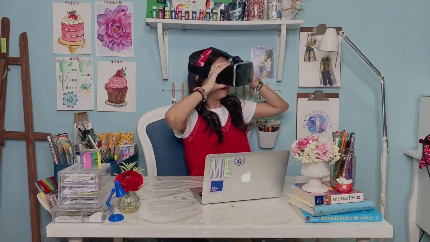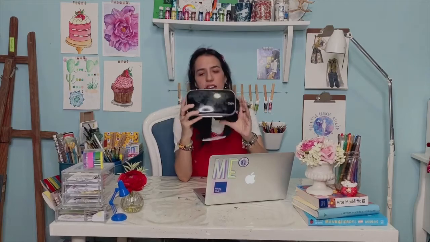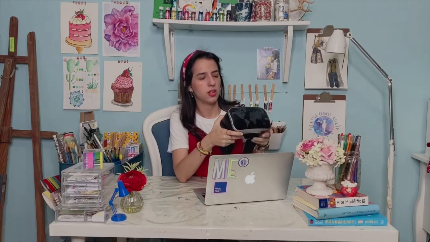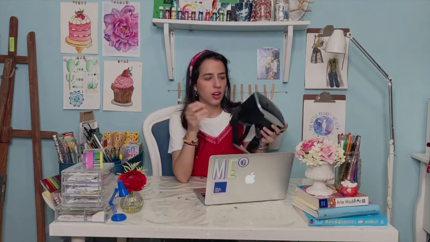VR is so cool. Okay, so that was pretty interesting. I actually prefer this way because it feels like you are actually inside the painting, like you are literally in it, instead of using the computer. But not everybody has this.